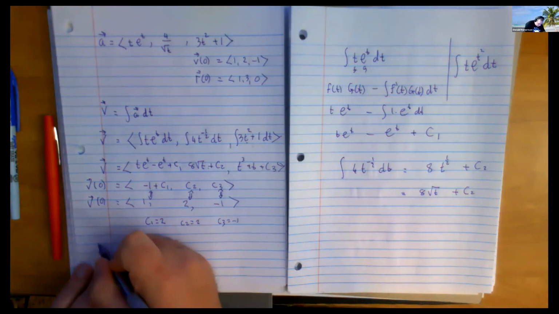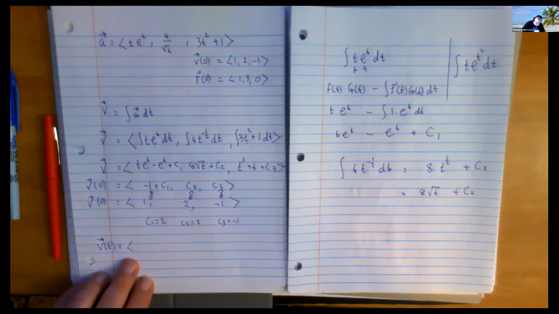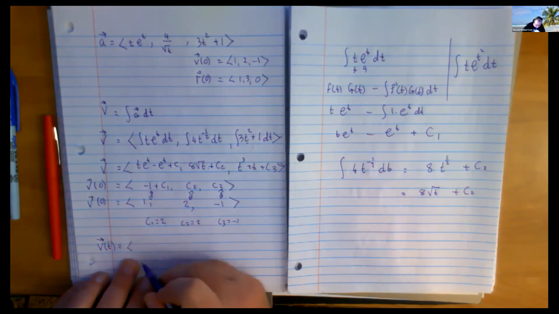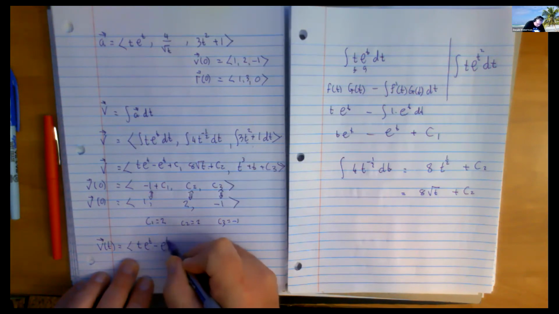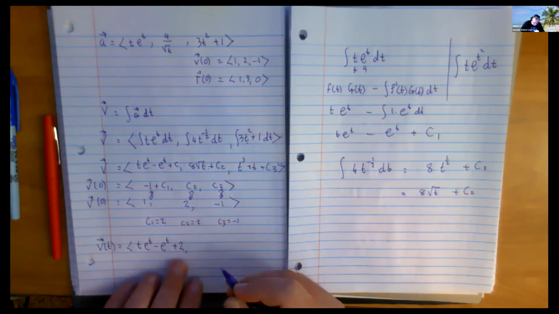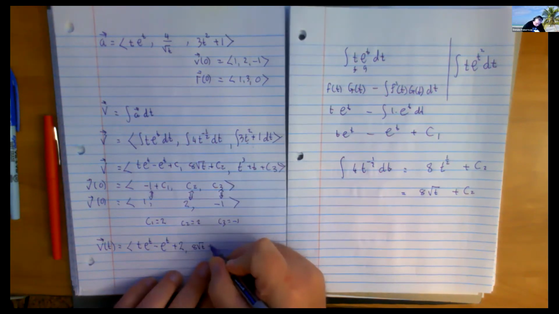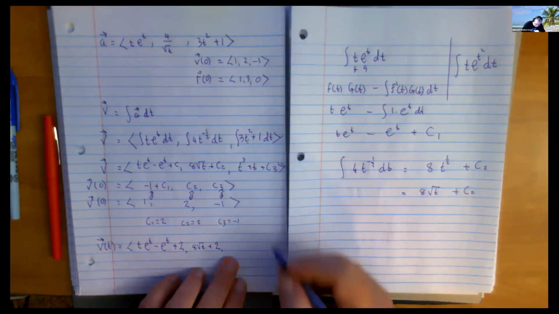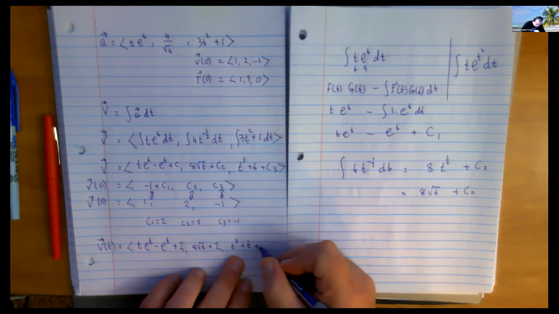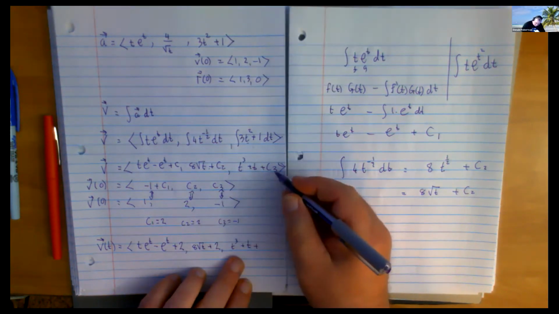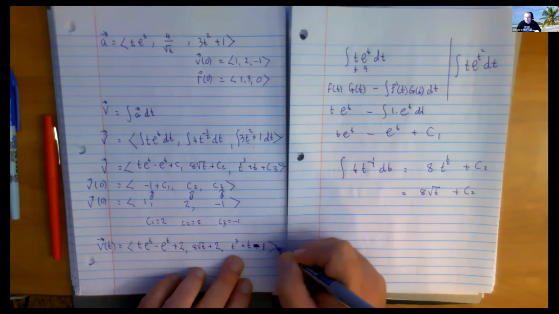So put that package together, and we now have the velocity function. It's going to be t e to the t, take away e to the t, plus C1. The middle term is going to be 8 square root of t plus C2. And the y component is going to be t cubed plus t. Yikes. I shouldn't have written the plus because it's -1, but it's an easy fix. Big thick 1, and we're good.